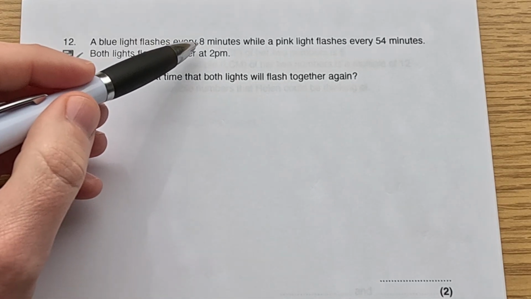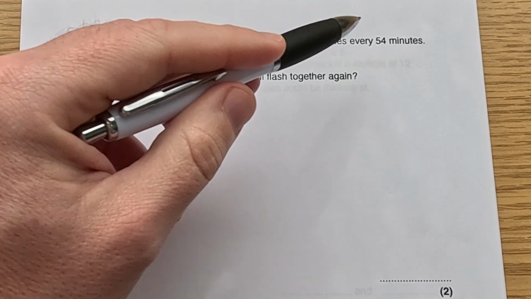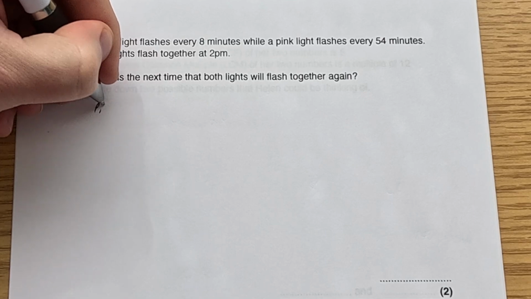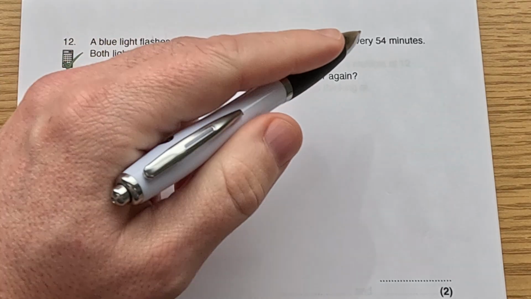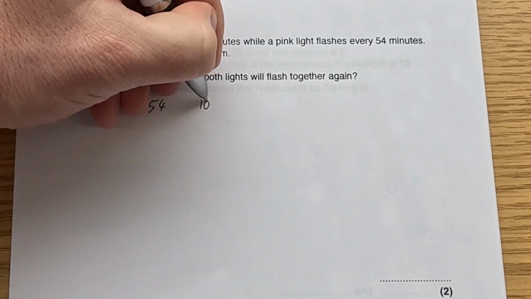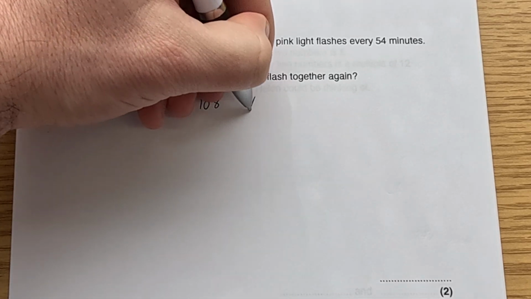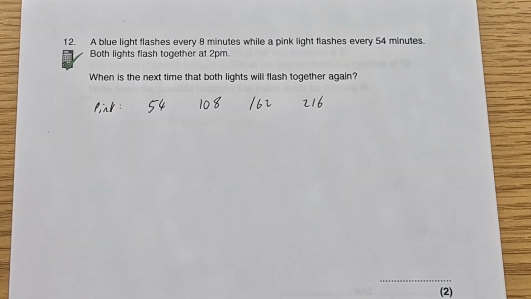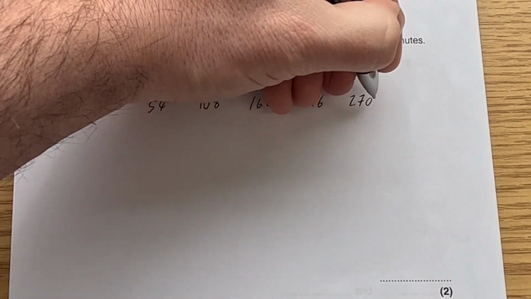Now in terms of the multiples of 8, there's going to be quite a lot of them here. So what I'm actually going to do is write down the multiples of 54 to begin with. For the pink light, it flashes every 54 minutes. So it's going to be 54. Adding another 54 would be 108. Adding another 54 would be 162. Another 54 would be 216. Another 54 would be 270, and so on.